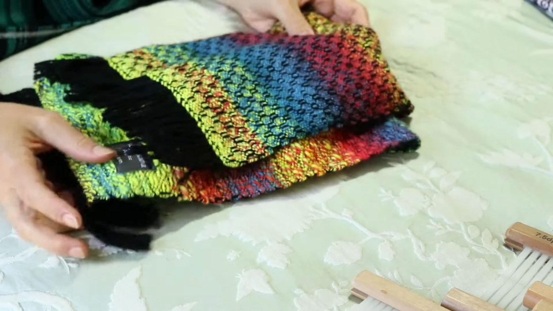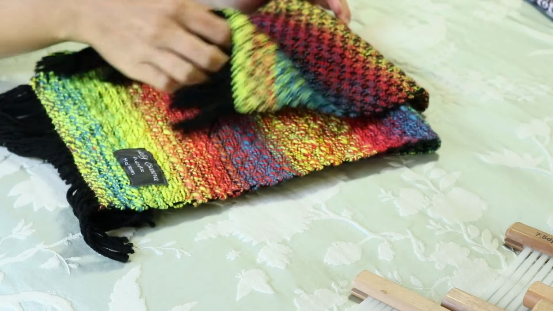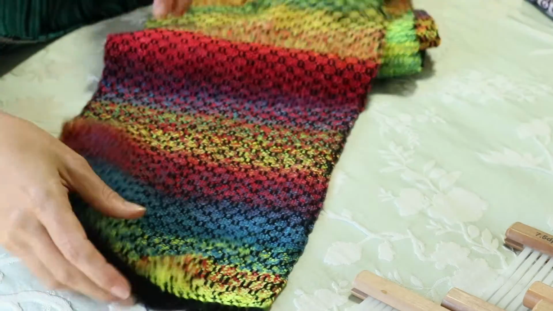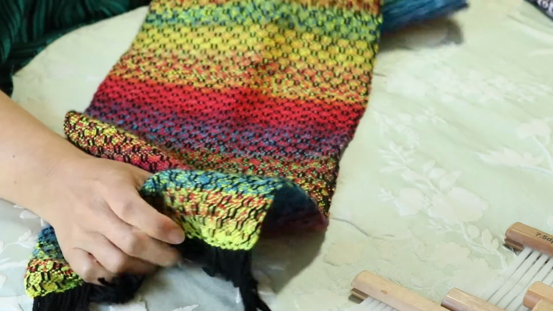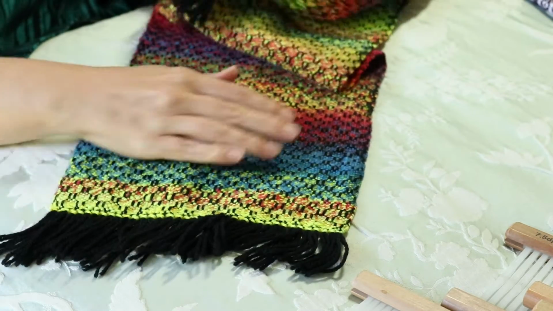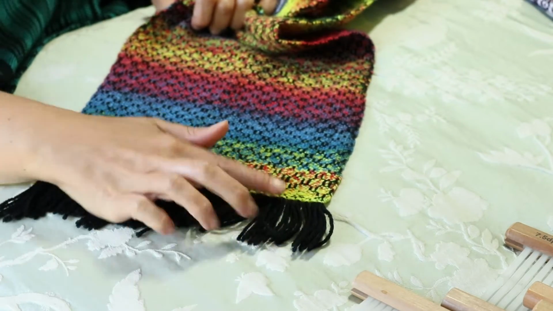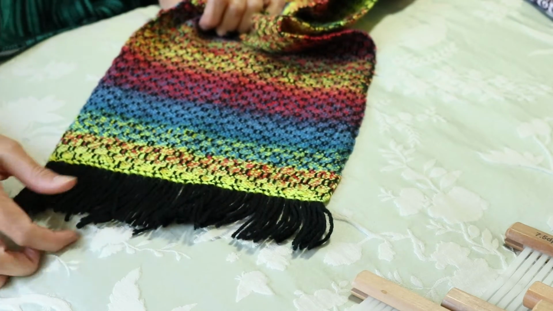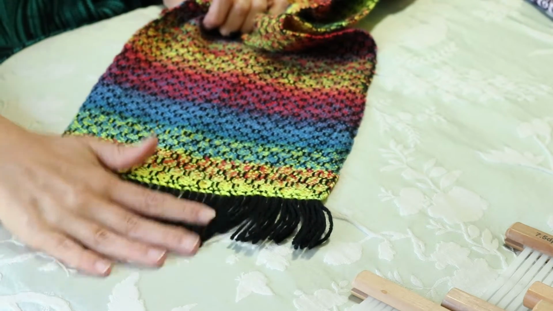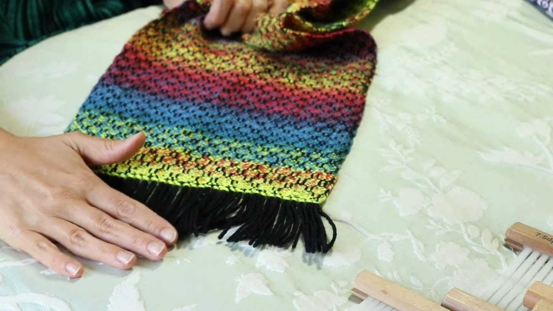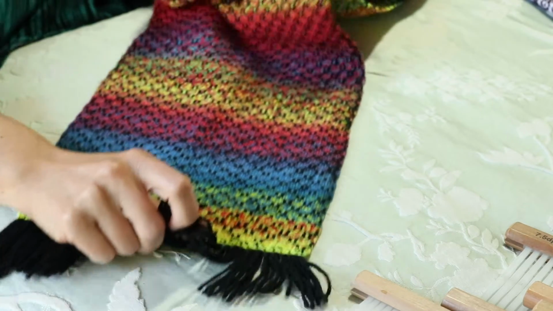This one is an example of combining commercial yarn with a hand dyed yarn and hand spun. So for this one I used a fingering weight warp in a dyed black commercial yarn that is wool.